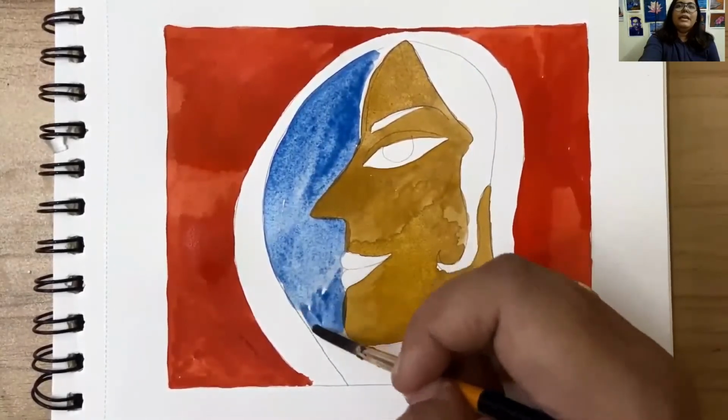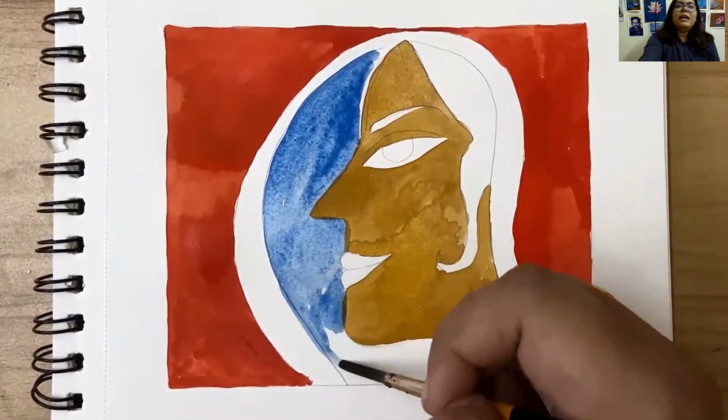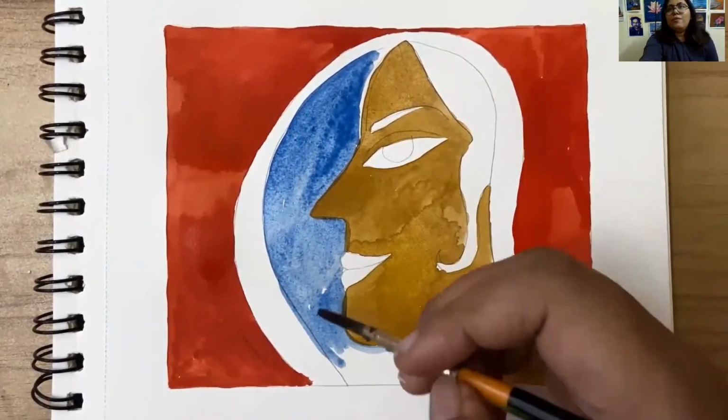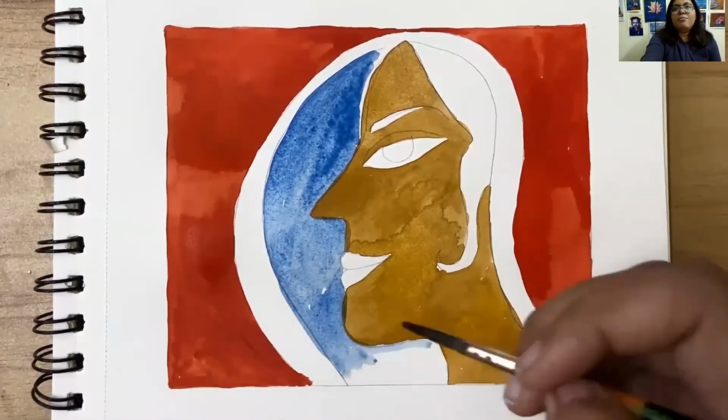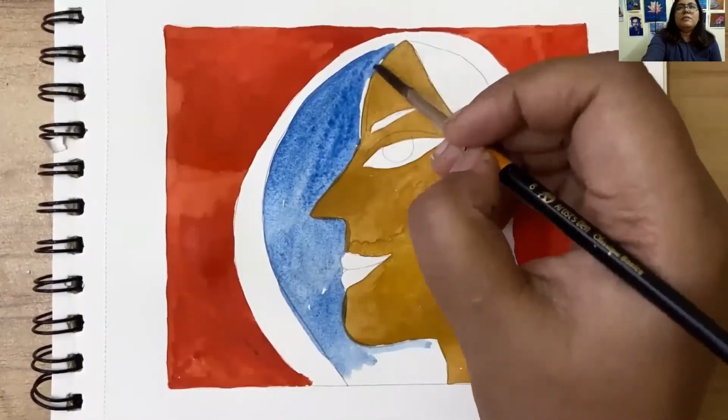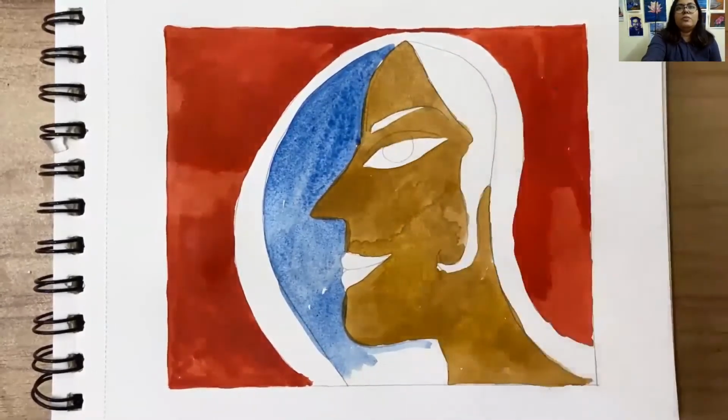Don't worry if the edges of the face are looking a little bit colored, because we'll border it up with the black sketch pen. Like with all of our Indian art classes, we have bordered up all of our drawings with a black or a dark color sketch pen. So similarly, we'll do that for this one also.